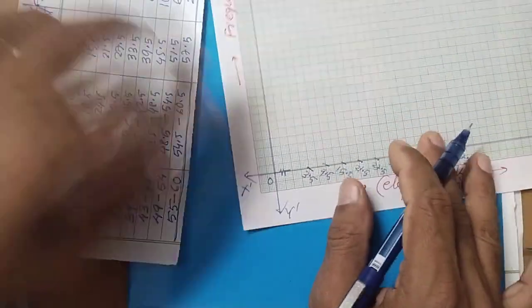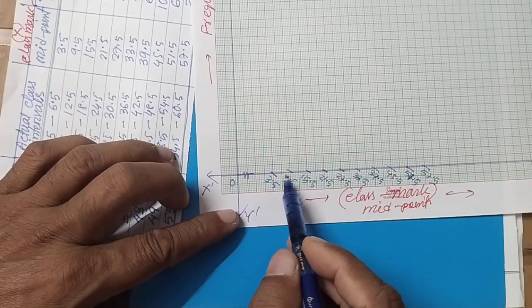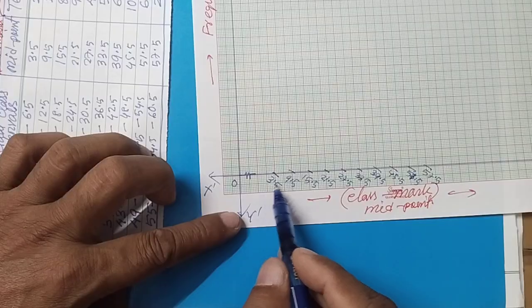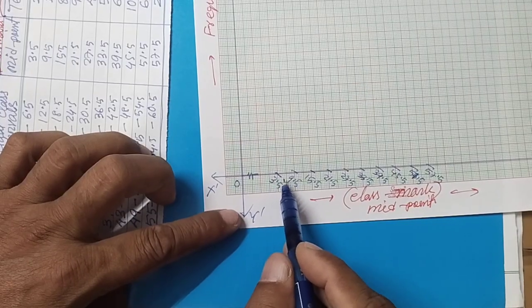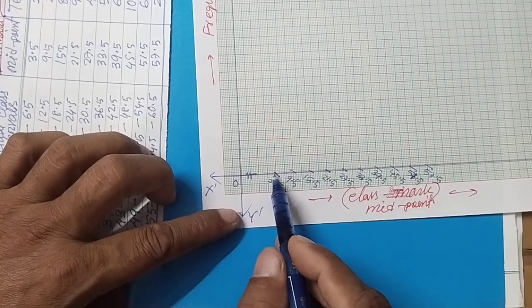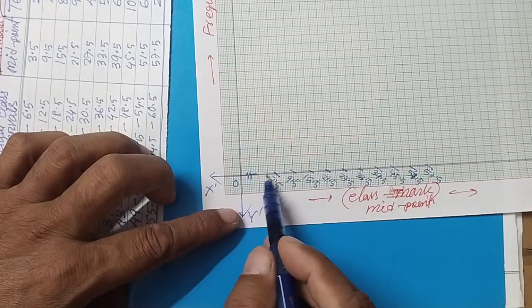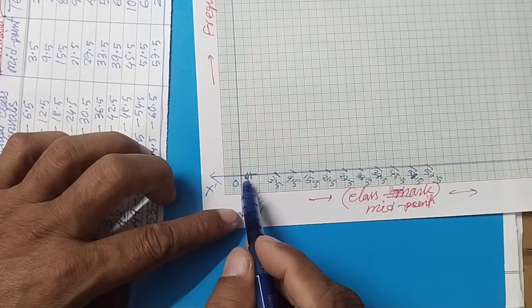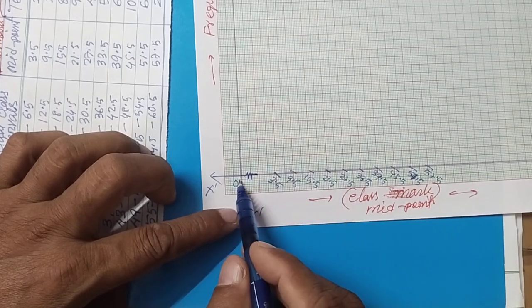Now you see, why keep this break? The reason is, the difference between 3.5 and 9.5 is 6. Here also 6. If this is 6, this is another 6, so this is going to be 12. So 3.5 minus 12 is not 0, okay? There is a break. That's why we show it like this. This data is not continuing from 0, okay?